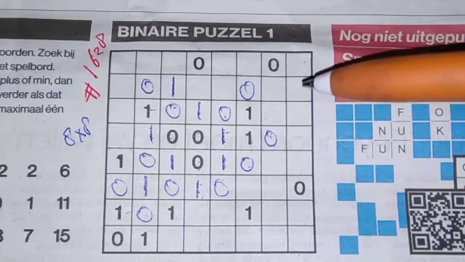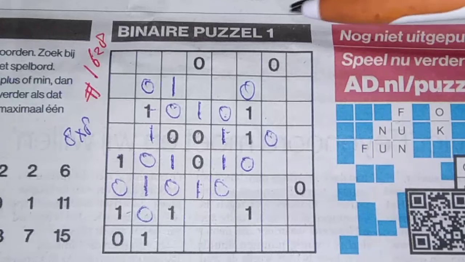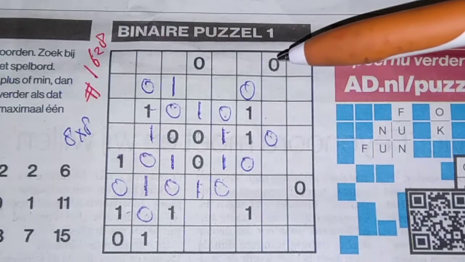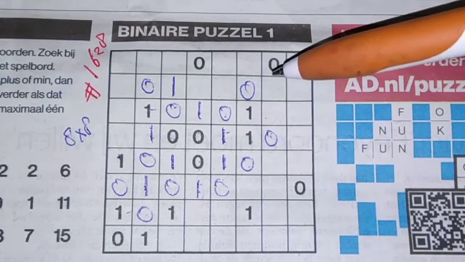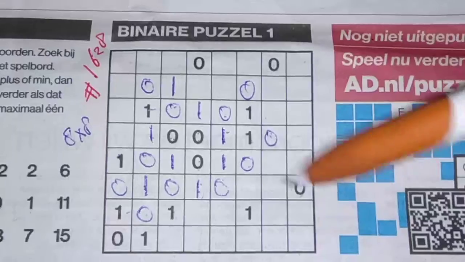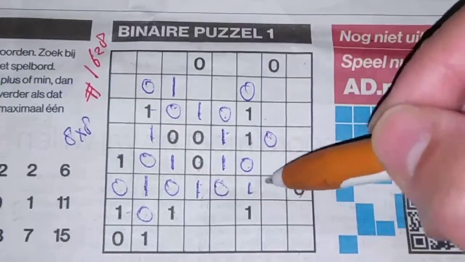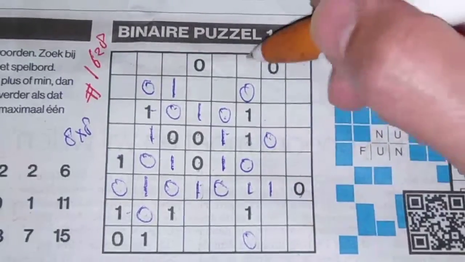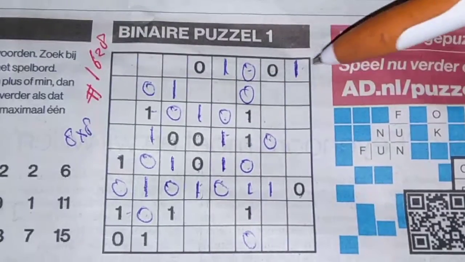Let me see. We have 4 O's here in this row, so the rest are ones. We have 4 ones in this column, so the rest are O's. Double O here, 1 there, 1.